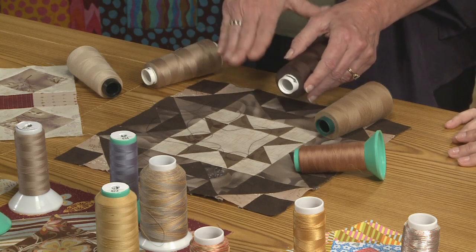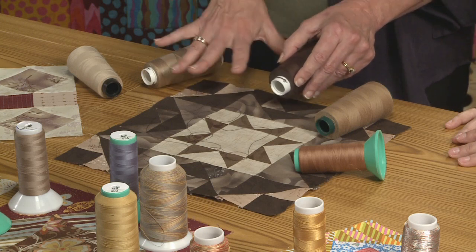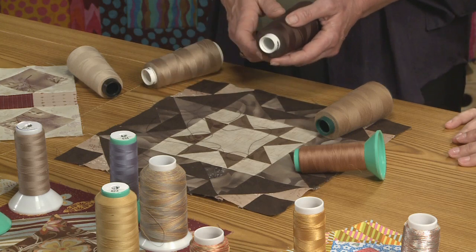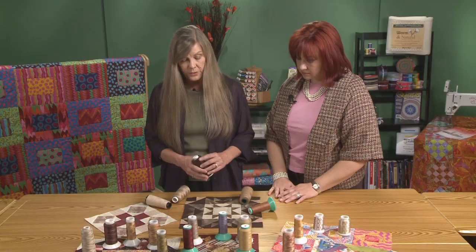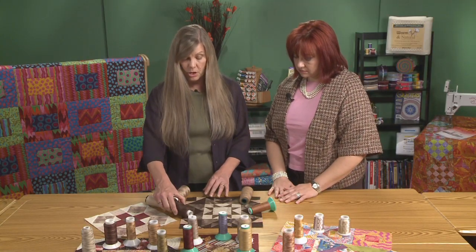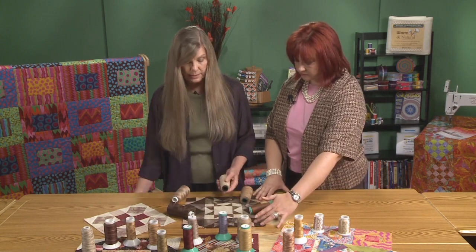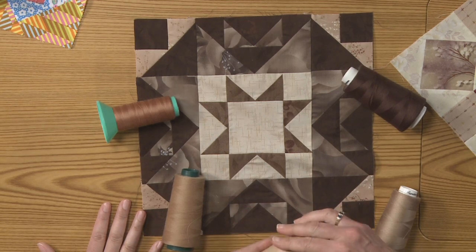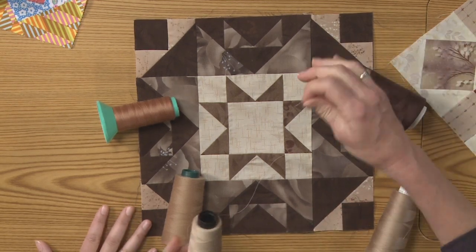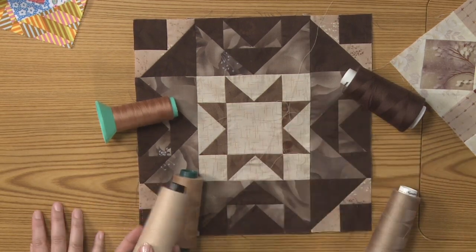So if we're going to pay for pantograph or all-over quilting, let's do one where it really enhances the quilt, and now it comes down to your thread. And of course the choice of the pattern design. So I think the dark brown is a little harsh. Let's try this lighter thread, which pulls out the nice light color here, and as you can see, it really blends well.